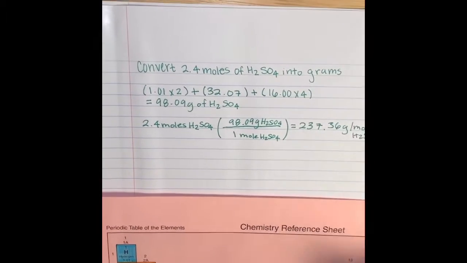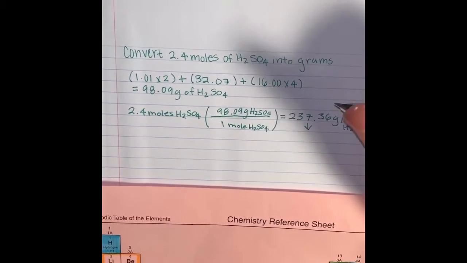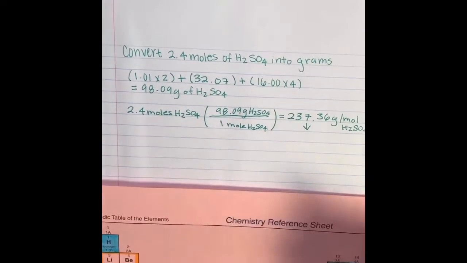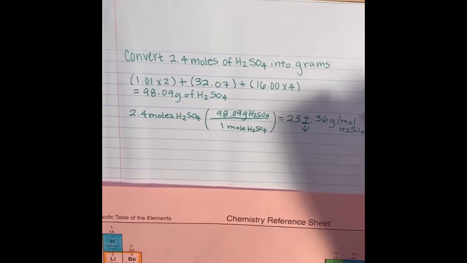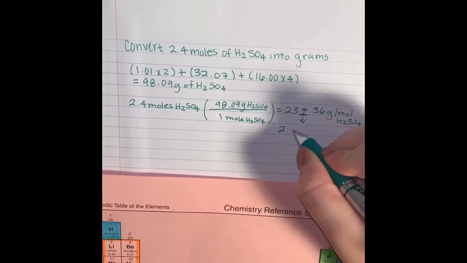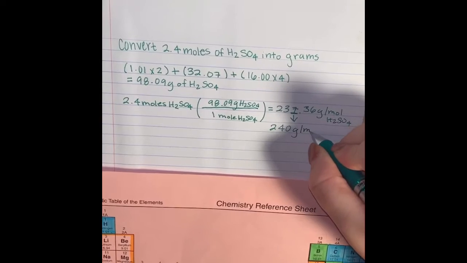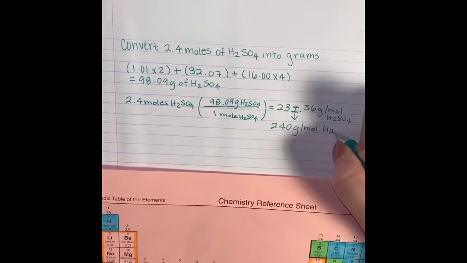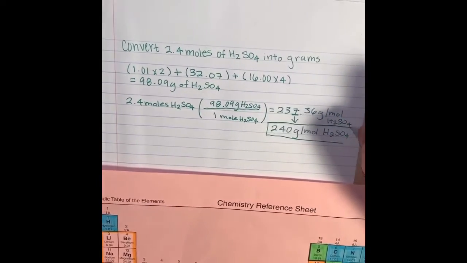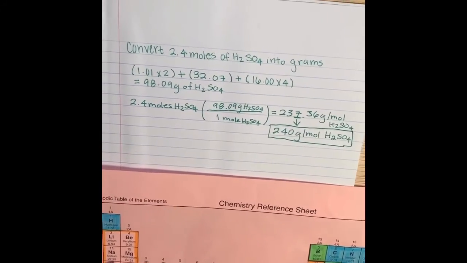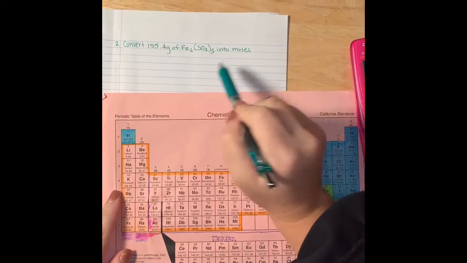And then we are going to round that off to 2 sig figs, because our 2.4 is only 2 sig figs. So we're going to look at this digit, which is a 7, greater than 5. So we're going to round the 3 up to a 4. And that is 240 grams per mole of H2SO4. And there's your answer. So for our second problem, we're going to be converting grams into moles.